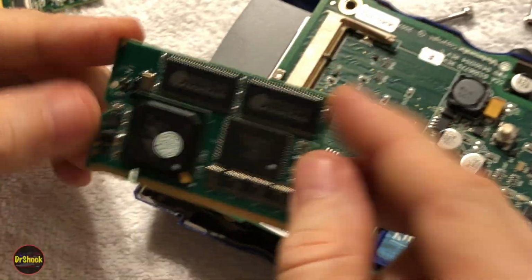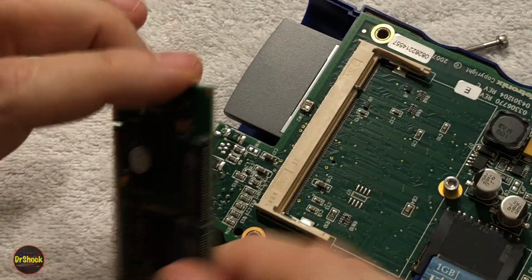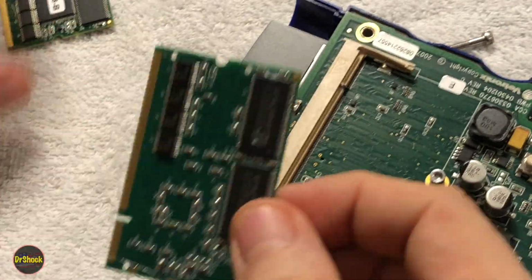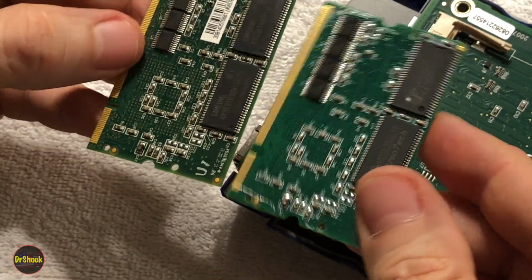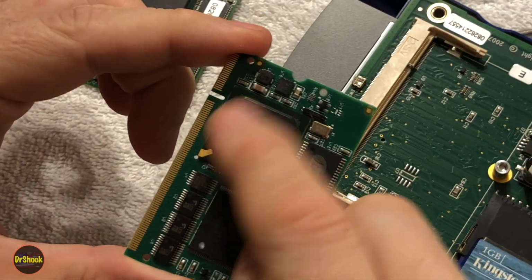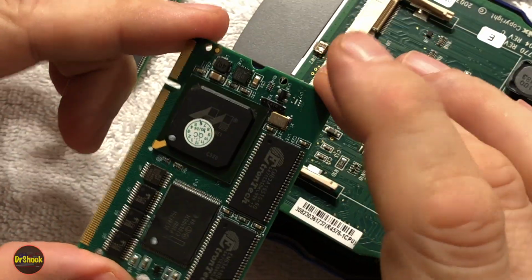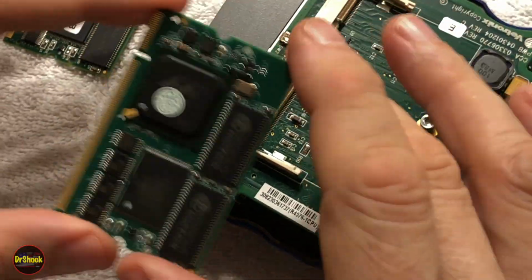So why am I showing you these boards? Well, because sometimes the problem is on these boards, and that's about the only thing that you can repair yourself. If you look at these, you can see, whether we look at the real one or the clone one, they're densely populated on both sides. And if you're going to have to replace this BGA chip, it's not available. So if it's bad, you're done. There's absolutely no way to repair this.